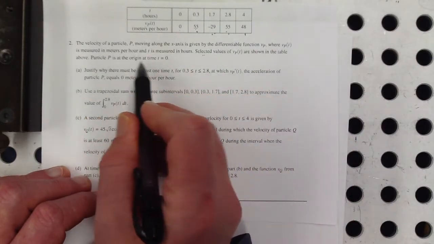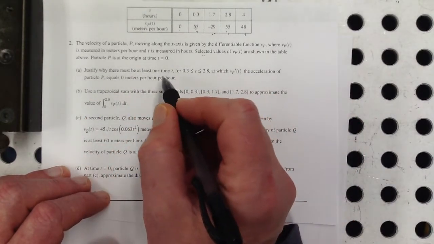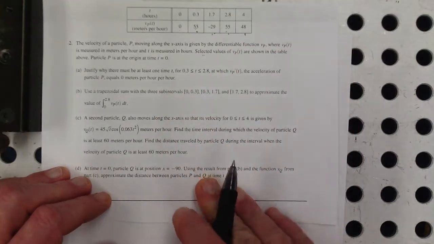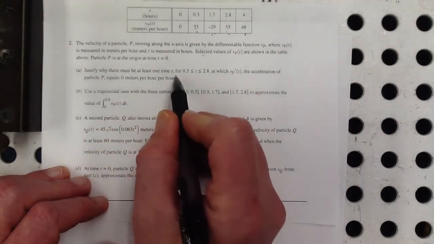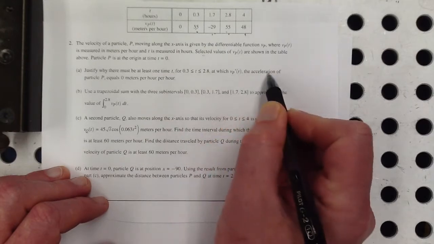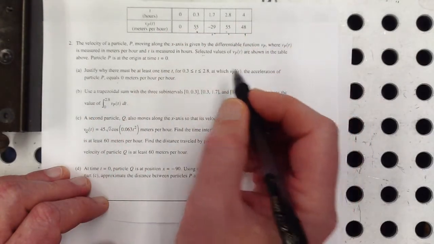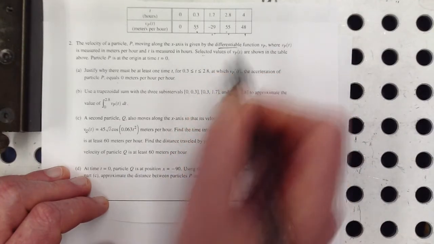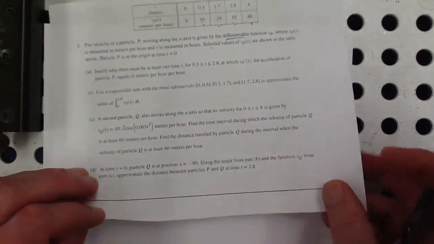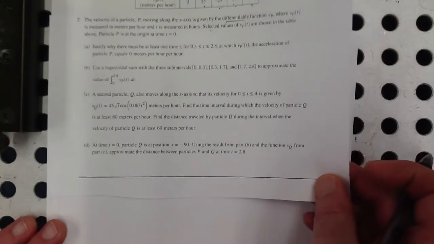So particle P is at the origin at time 0. Okay? Justify why there must be at least one time where the acceleration equals 0. So the acceleration is the slope of this, and if this is a differentiable function, this is really like a mean value theorem question here.